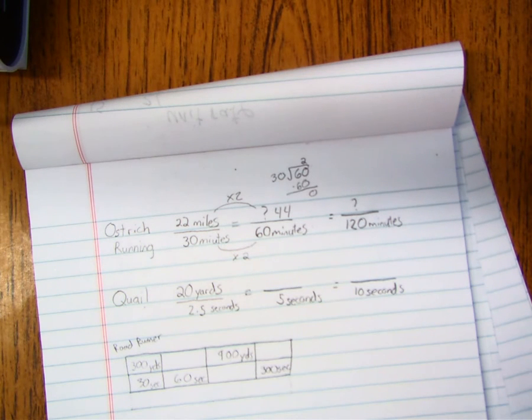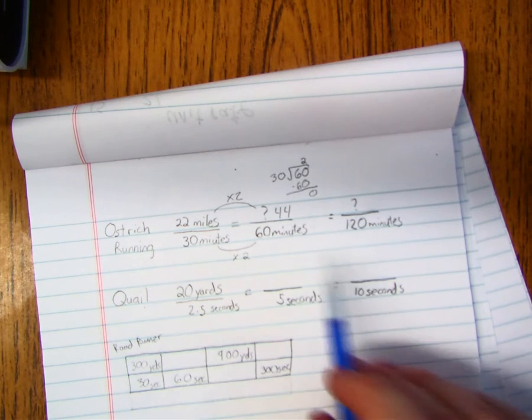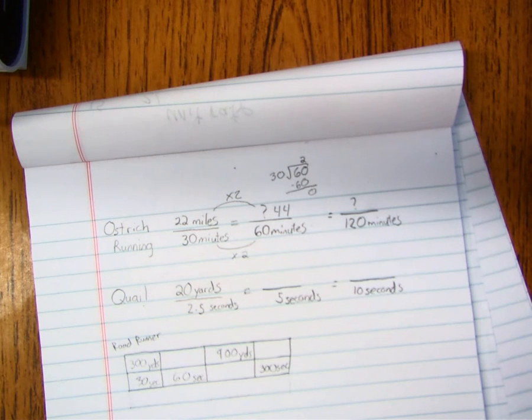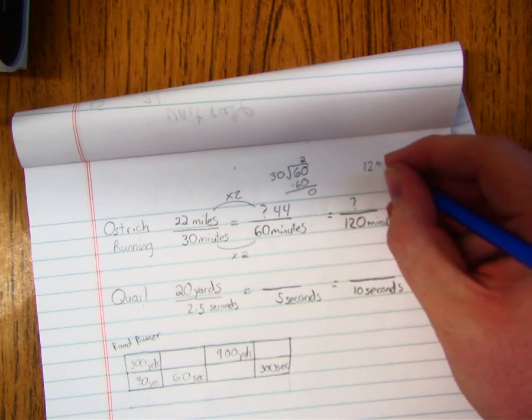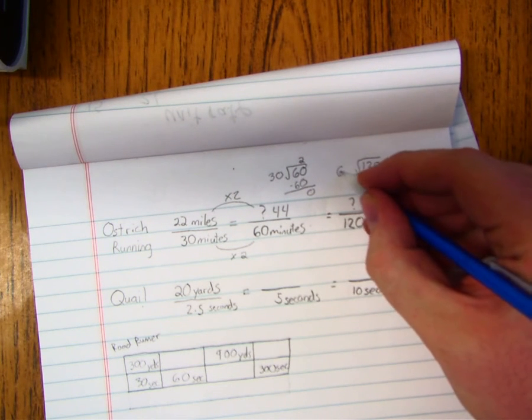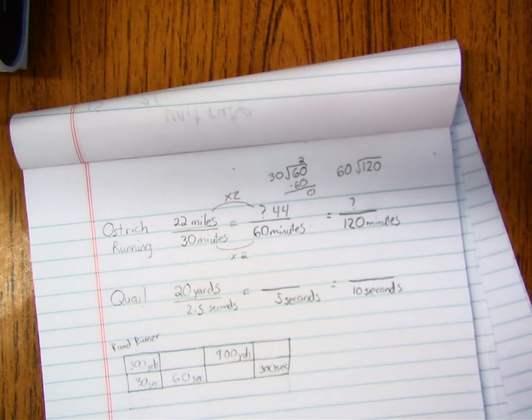So now let's take our next step, and let's just assume that, yeah, we don't know what our scaling factor here is going to be. How many times will 60 go into 120? Suppose we weren't sure. Well, we take the bigger number, 120. We'll divide it by 60.